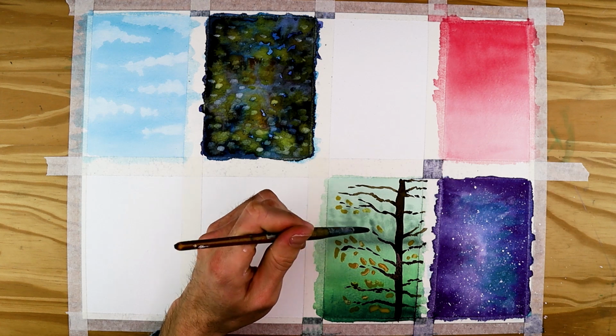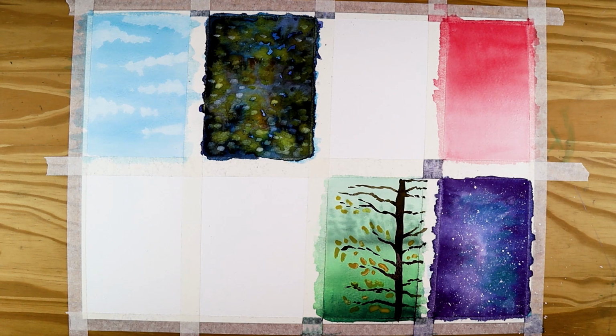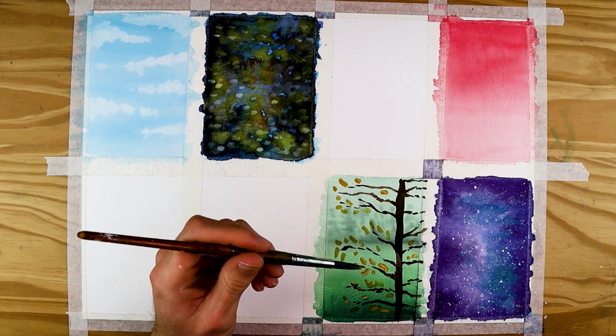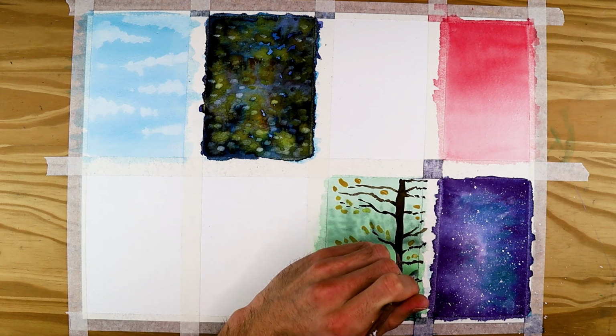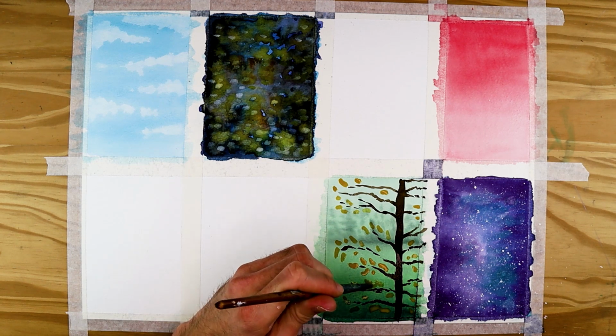At this point, it's really up to you in terms of how you'd like to paint your tree. You can create all different types of tree shapes. You can create a variety of different branches, have more, have less. You can make your tree quite dense with leaves, or you can give it a more autumny effect where there's only some leaves visible.